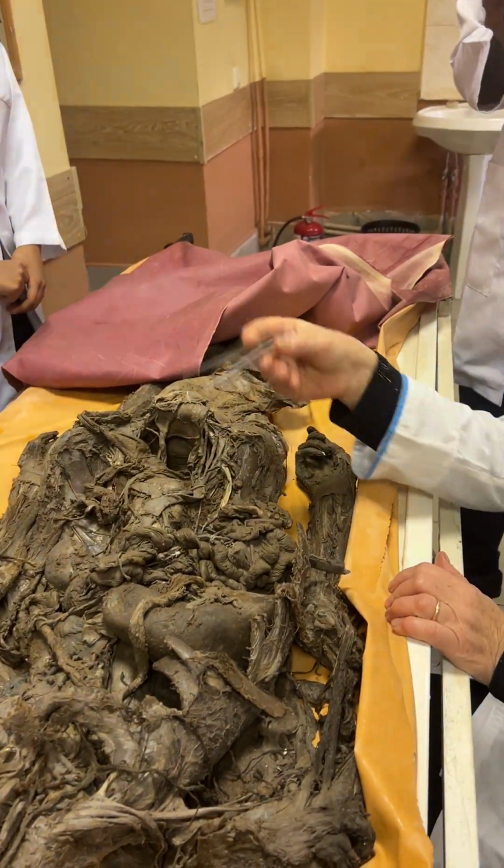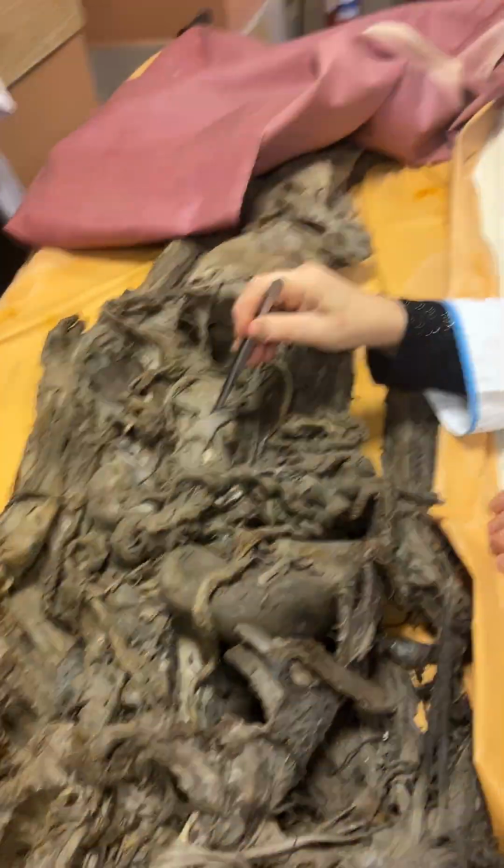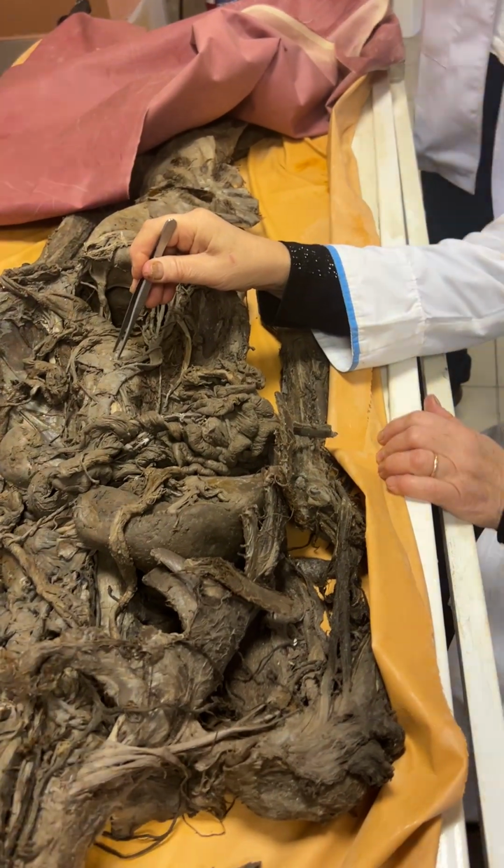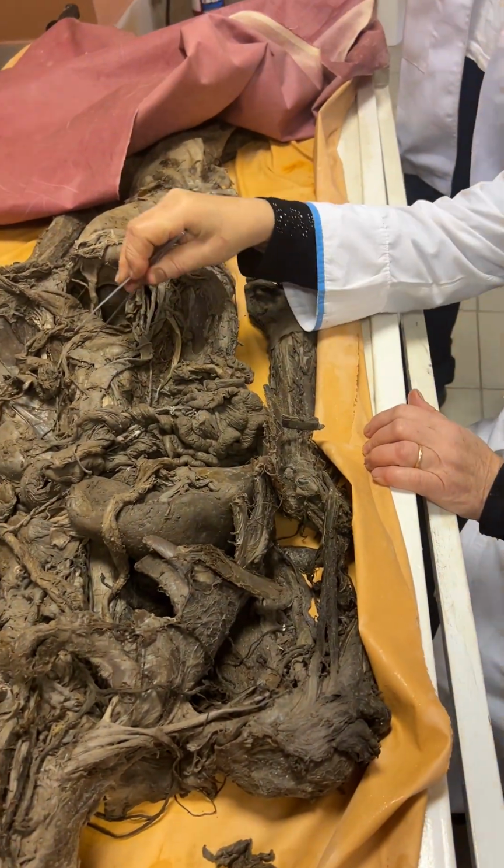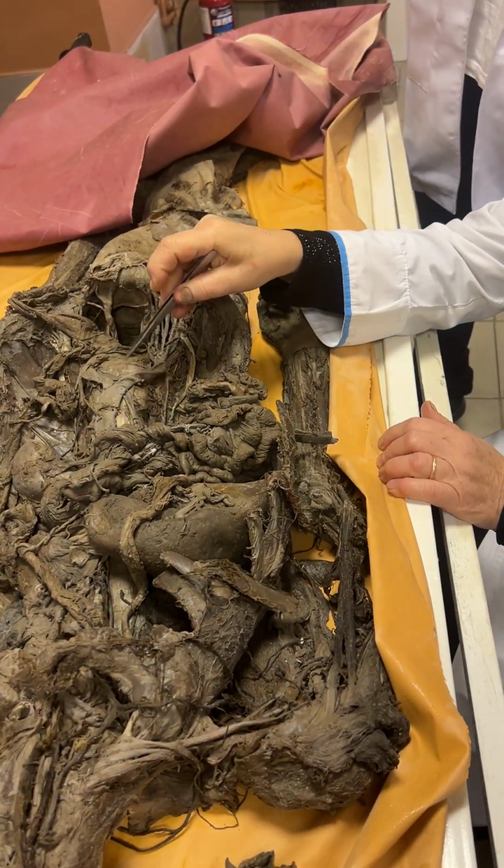The abdominal aorta, in front of the fourth and fifth lumbar vertebra, divides into two common iliac arteries.